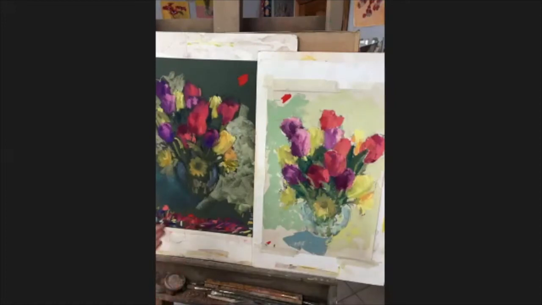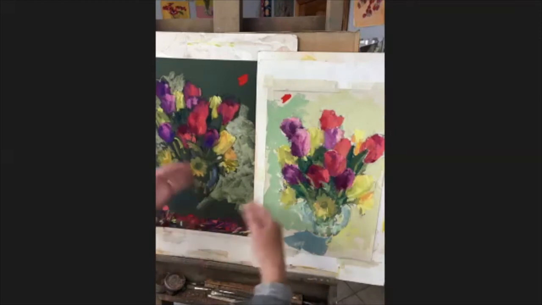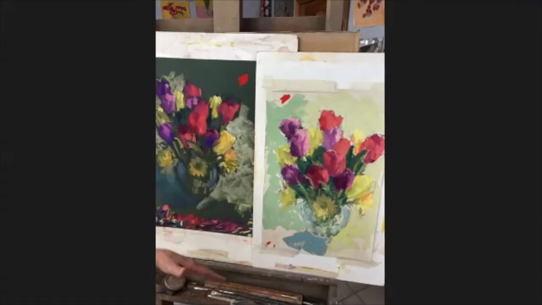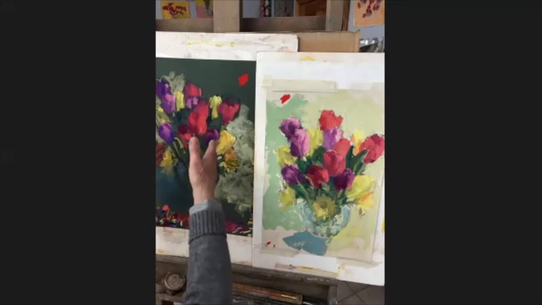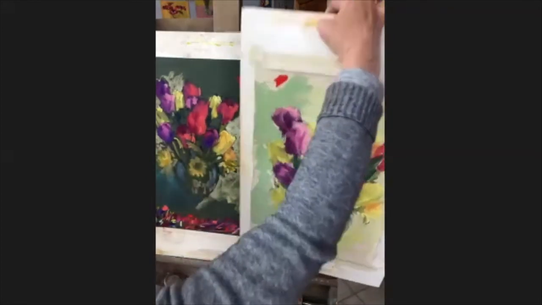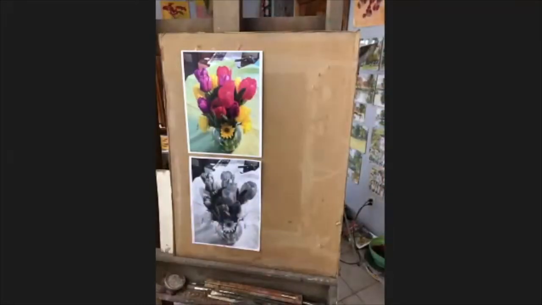And I think it's fun to dive into working on different papers. I like working on buff paper. I often do, probably most of the time. But it's fun to work on a darker paper or a lighter paper or a colored paper. It changes the context of your pastels in your palette. So they will behave differently on a paper like this than they will on a paper like this. So let's move on here.